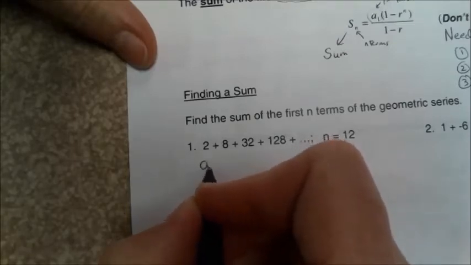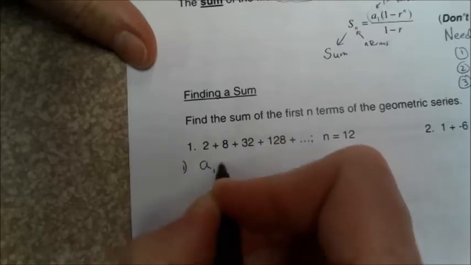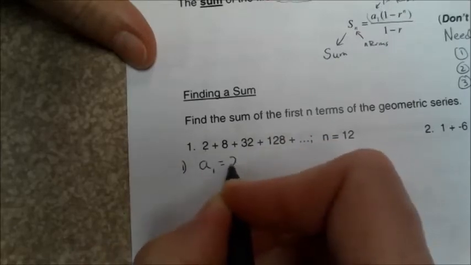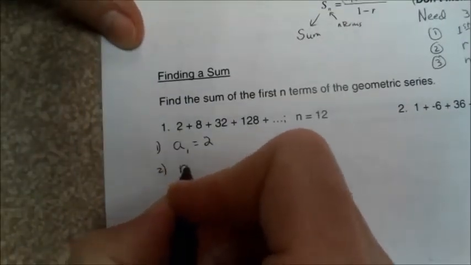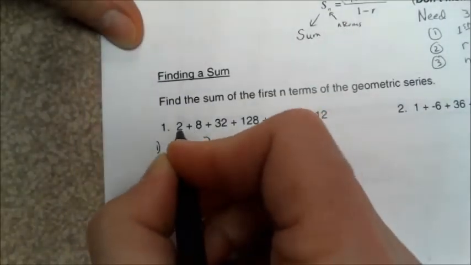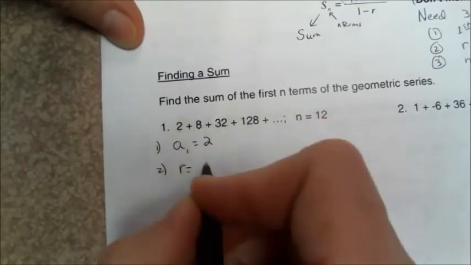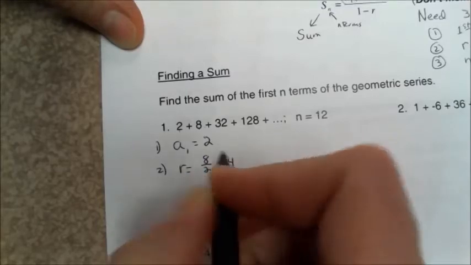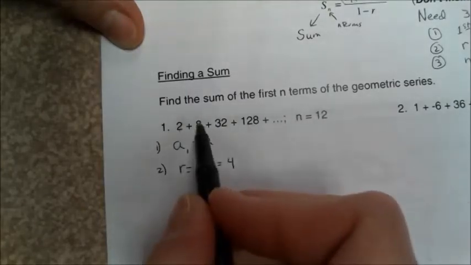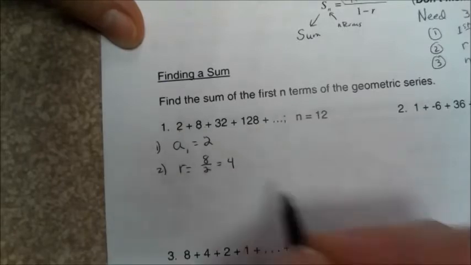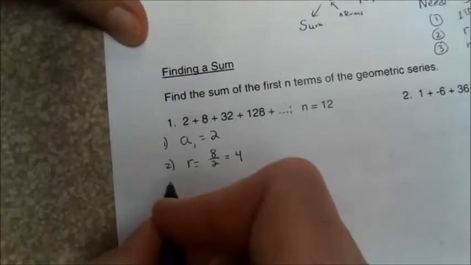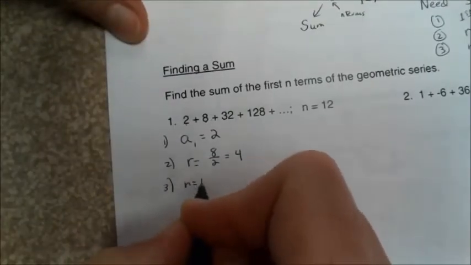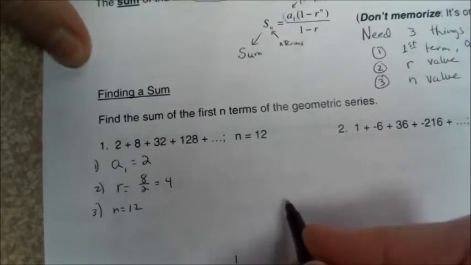So remember, you need 3 things. The first thing you need is the first term, and the first term is a 2. The second thing you need is the R value. The R value is the second term divided by the first term, or any 2 terms divided by each other. So R is 8 over 2, which is equal to 4. Remember, if I tell you it's geometric, just take the second and divide it by the first. That's usually the easiest way to get R. And then the last thing you need is the N value, and I tell you what N is. So N is equal to 12, and that's all we need to substitute into this formula.